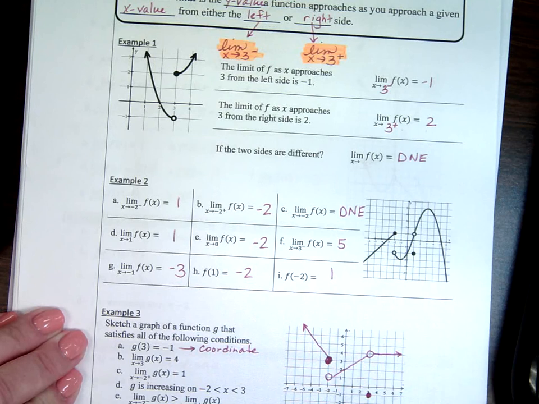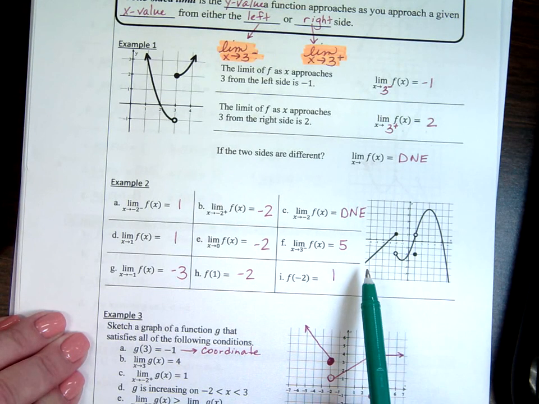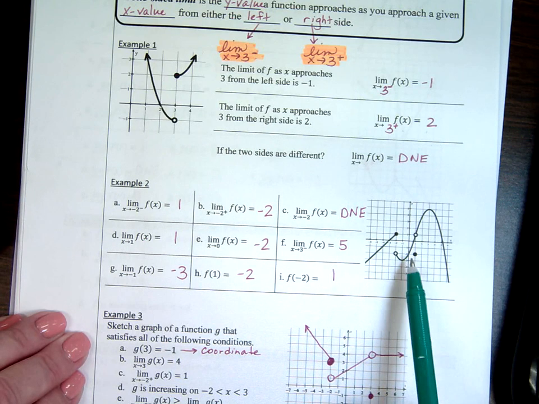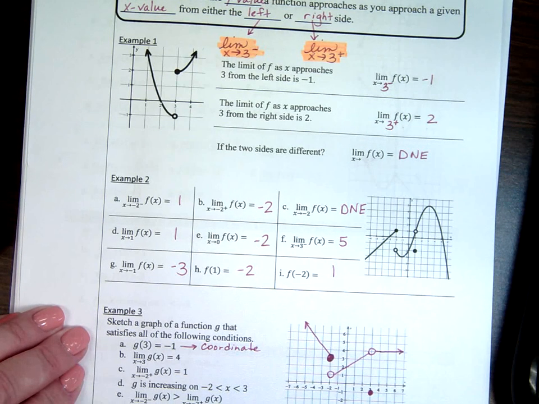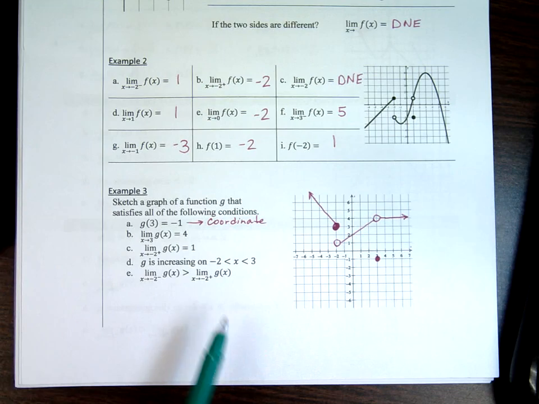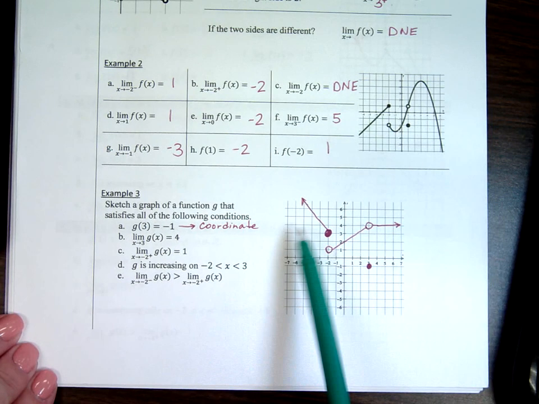Then he went into an example here where he used the graph and you just evaluated. That was just like your homework problems from last night or from section 1.2, and I believe you probably had no issue with any of that, but you can stop me if you did, and I'd be happy to answer. But then you get to this guy. Now this was where this gets a little dicey. This gets a little harder.